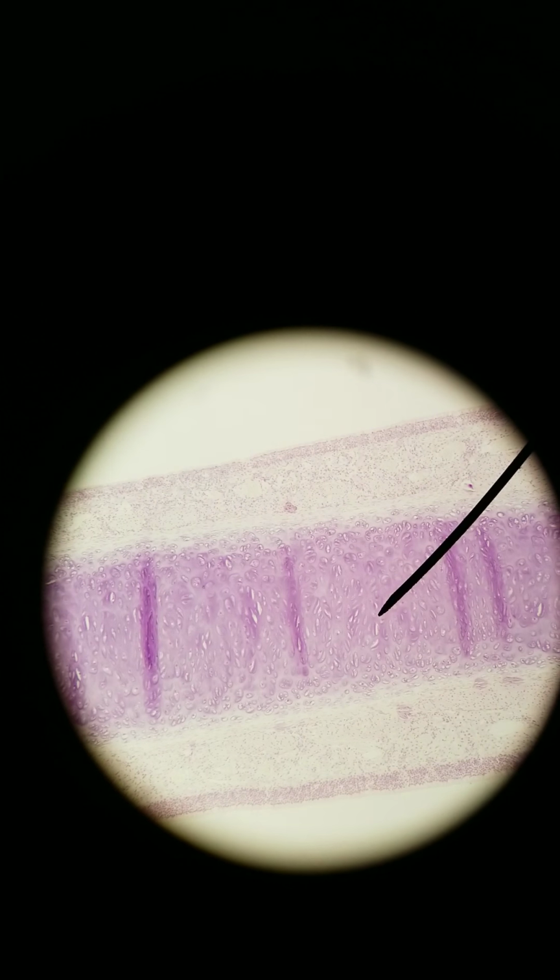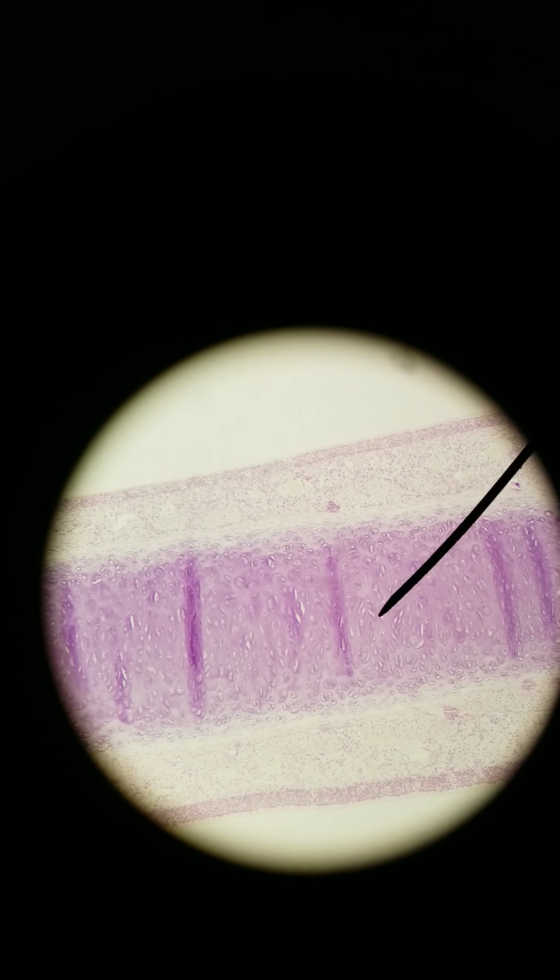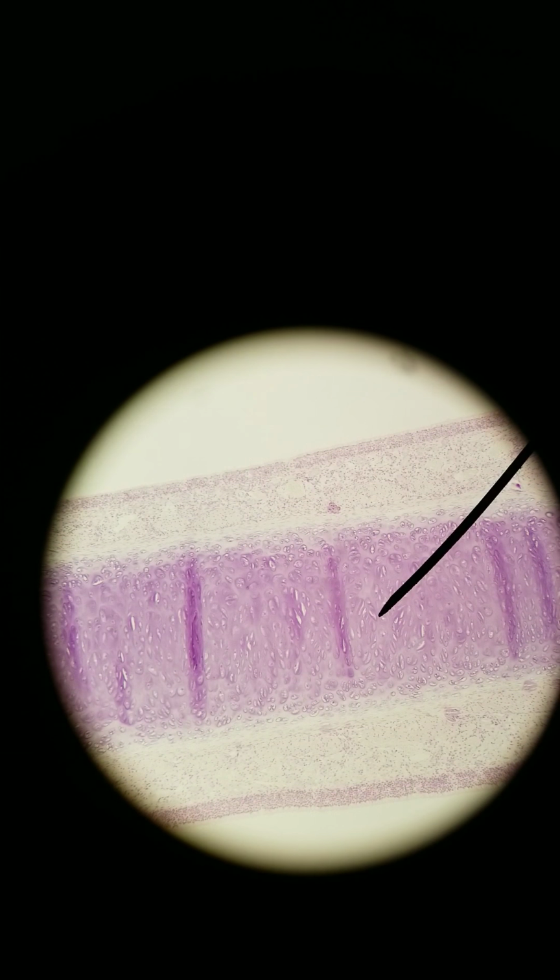We're at 40x total right now. Let's zoom in to 100x total. The arrow right now is pointing at hyaline cartilage. You can see the chondrocytes inside of their lacunae, and we've got epithelium on either side. So it doesn't matter what side we pick. I'll just pick this side. I'm going to go to 400x.